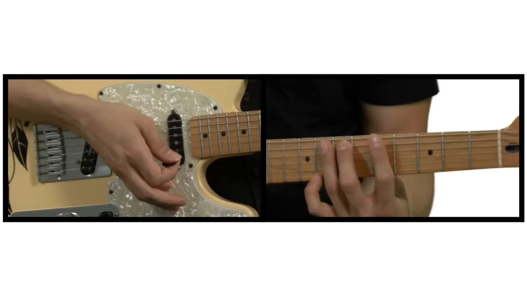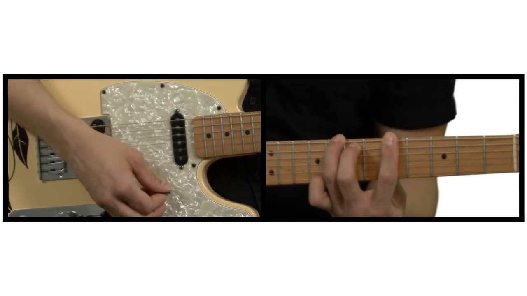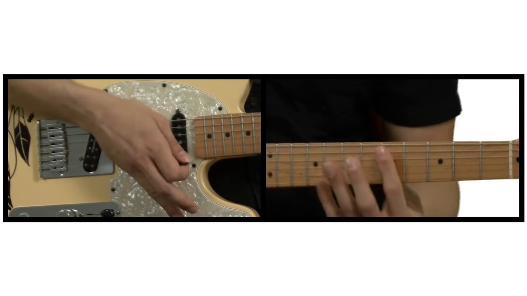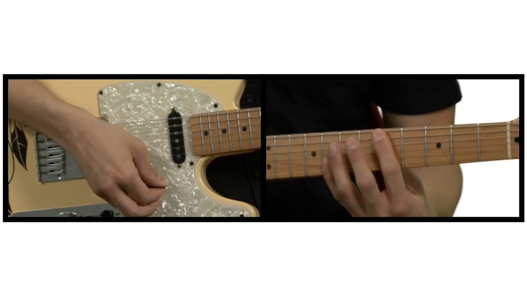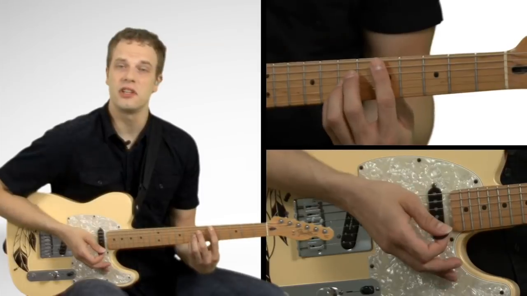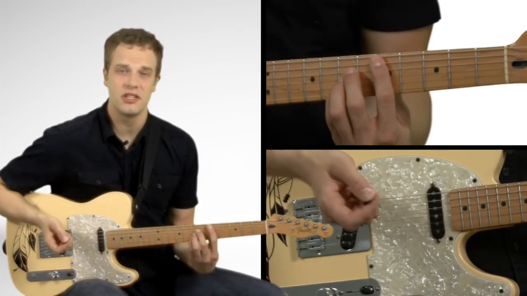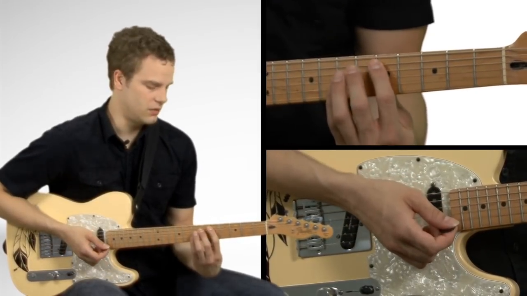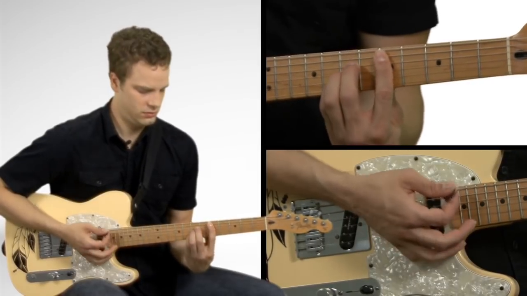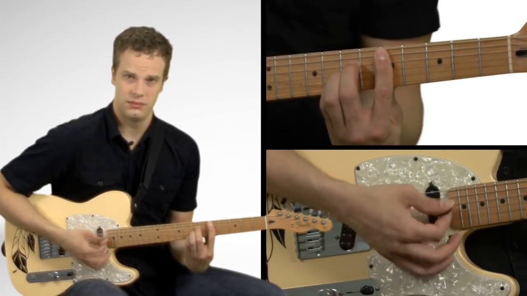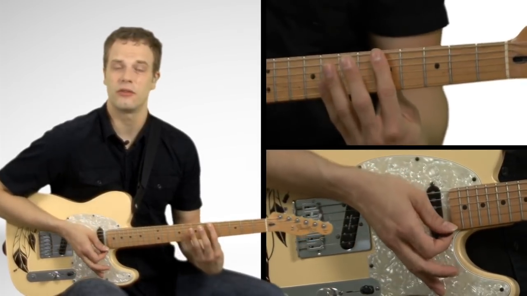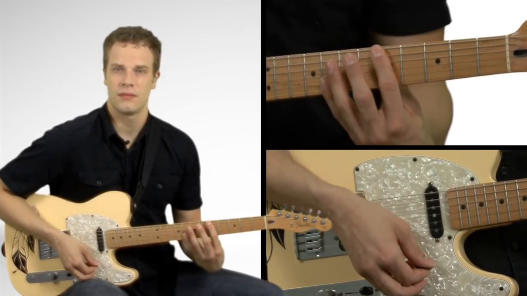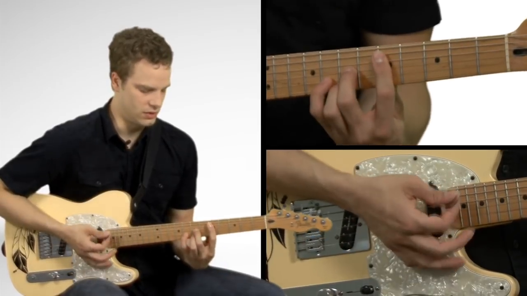So it's not muddy sounding like if you were to play the entire shape. Play it this way, the top notes kind of sing out a little bit more. To finish it off, we're going to play just a regular A shape for our D chord with our bar on the 5th fret. Back to our 4 chord, and then finally back to the 1.